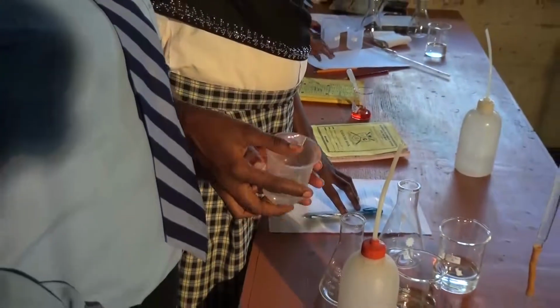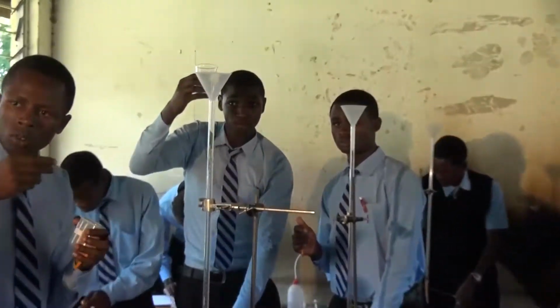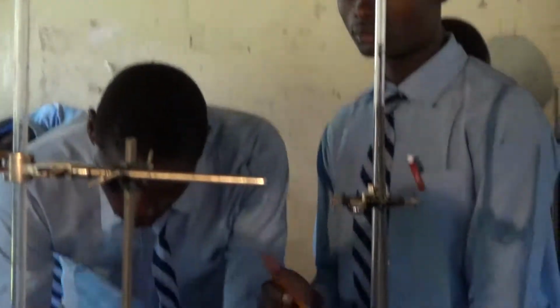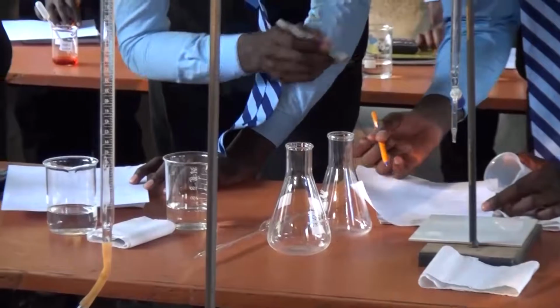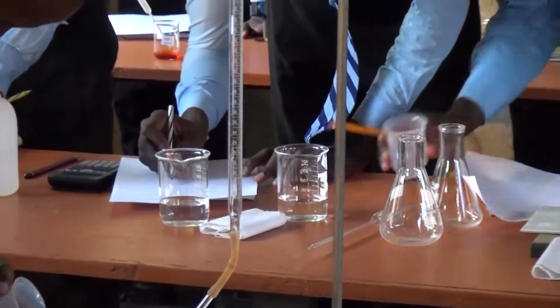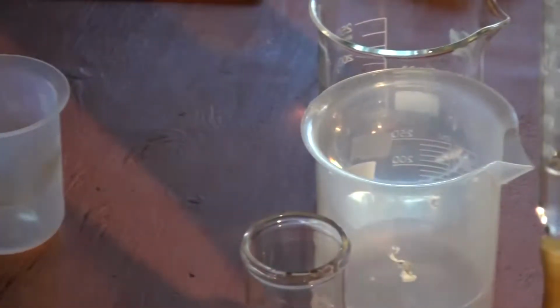Liquid A. Can you see it? Solution A. Liquid inside have there. Can we pick the one that is there? This one is solution A. Each table have there. Is it okay?